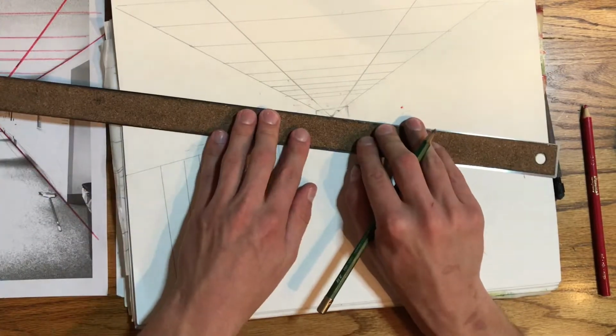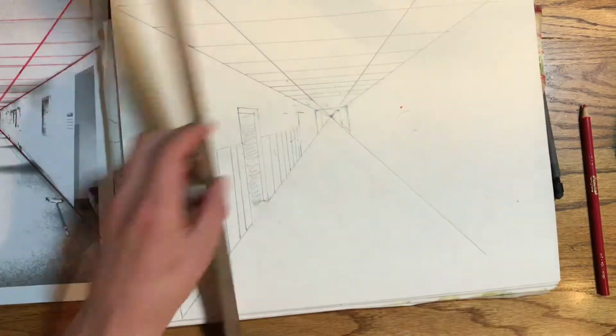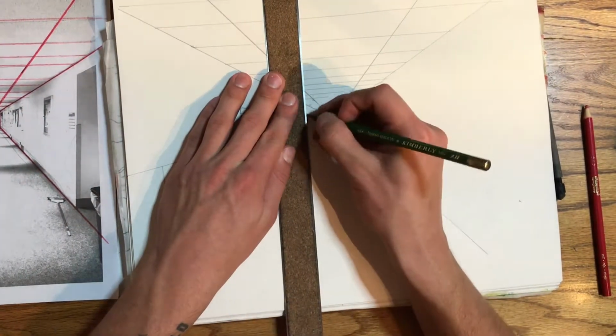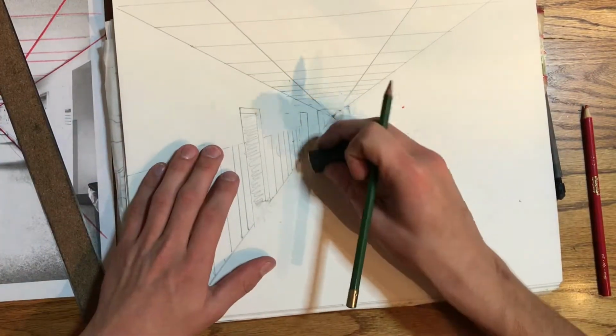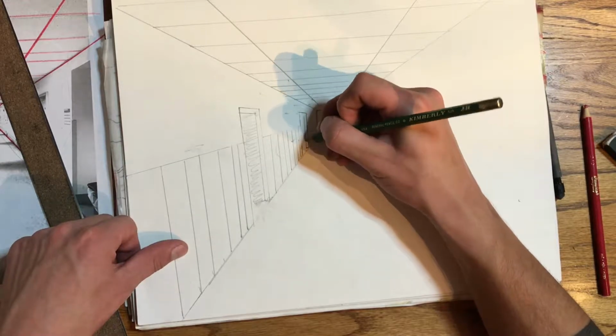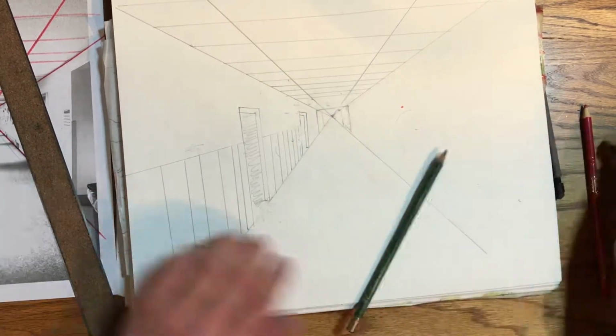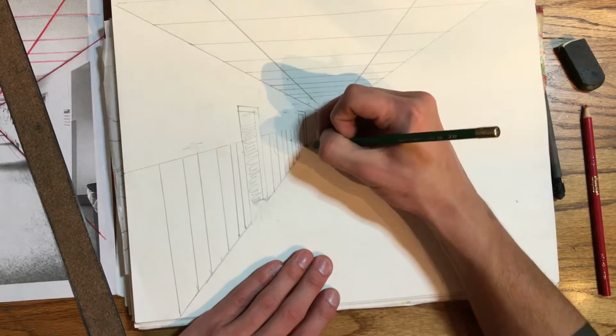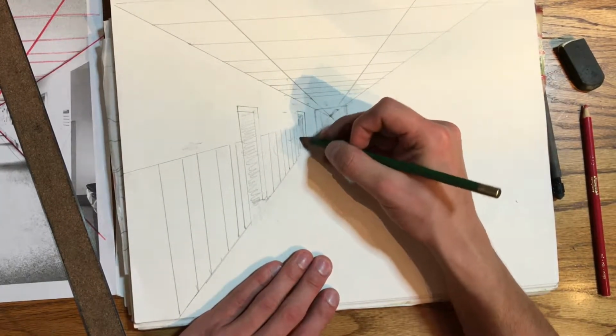So we'll go up, see how far up we want the door to be. Bring it to the vanishing point, draw a line over. Draw another line straight down. Take your pencil, bump it in, bring it up and over. Erase the line that you had for your vanishing point. Shade that up.